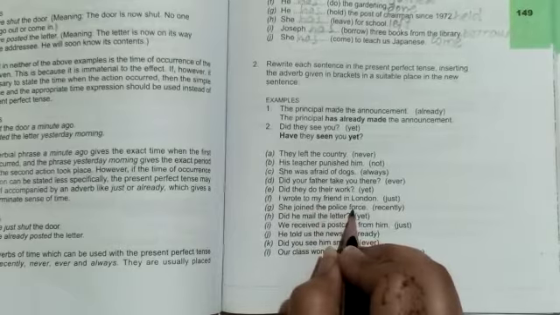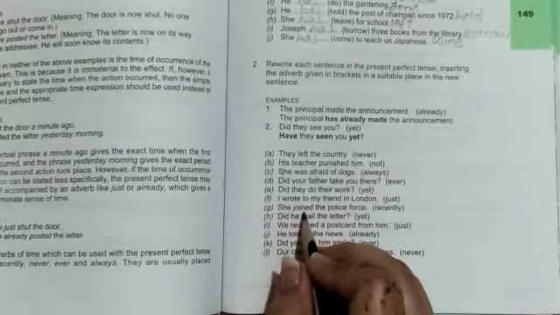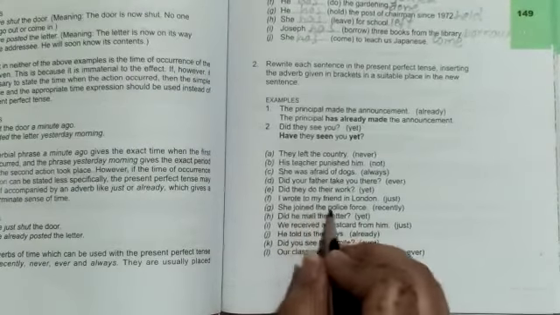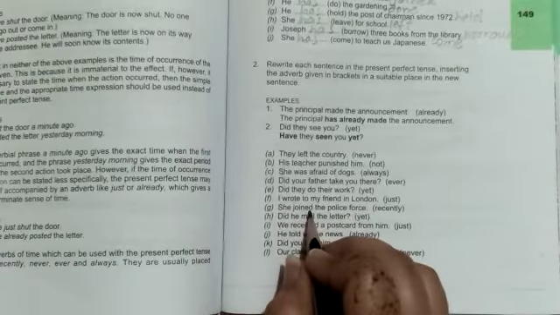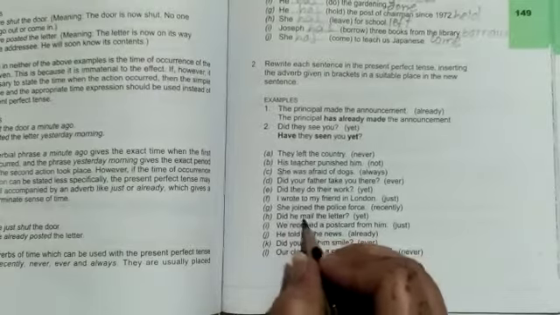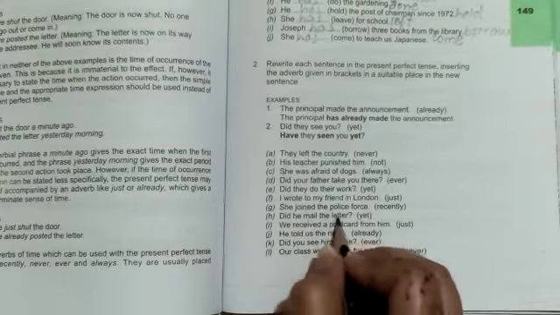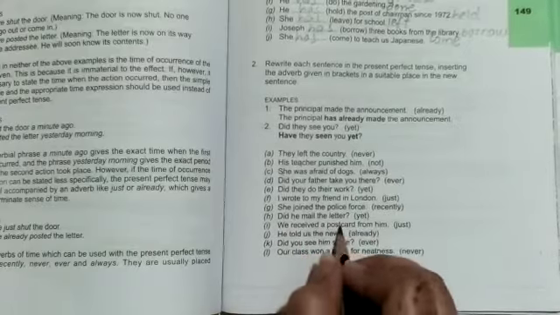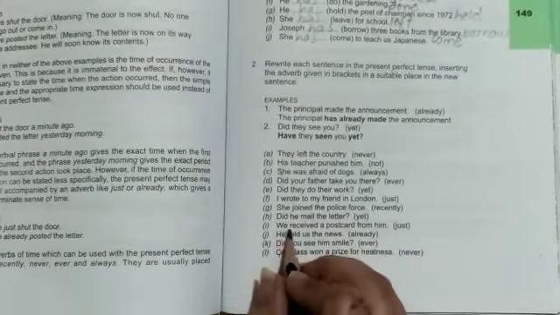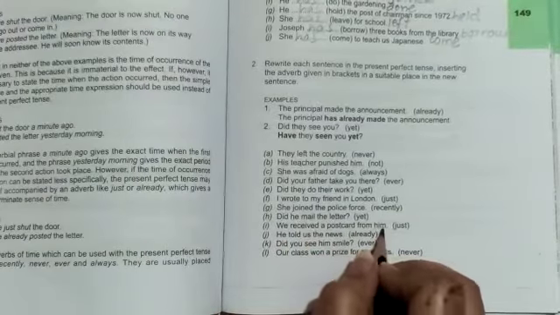She joined the police force. She has joined the police force recently, or you may write she has recently joined the police force. There are two cases. Any one of them is correct. You may write any one of them, it would be correct. Did he mail the letter? Has he mailed the letter yet? We received a postcard from him. We have just received a postcard from him.